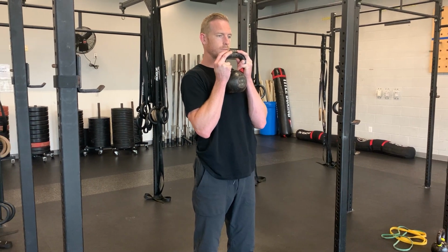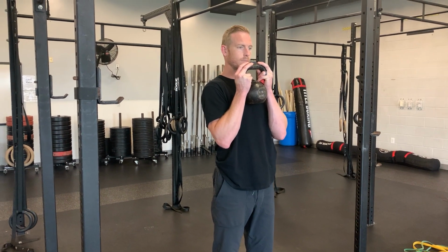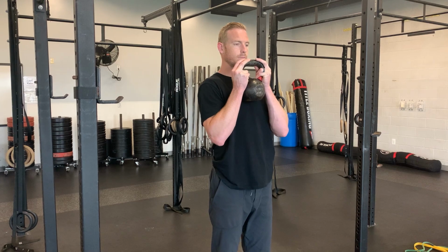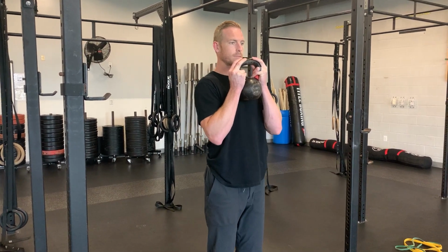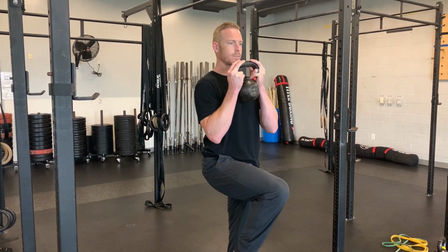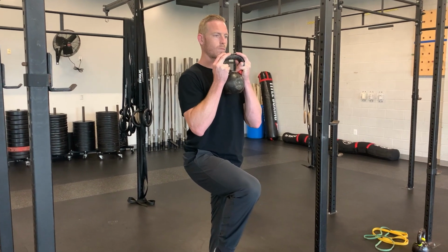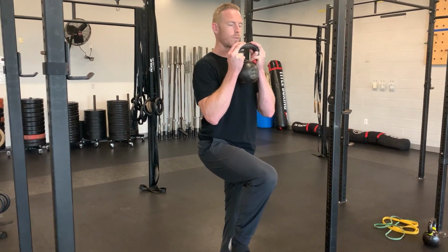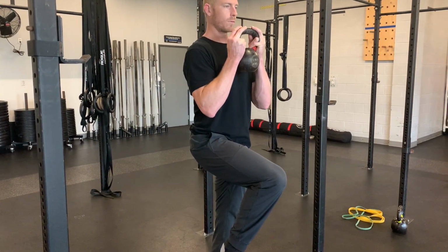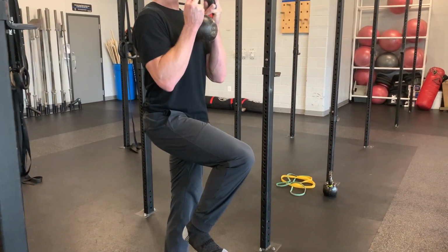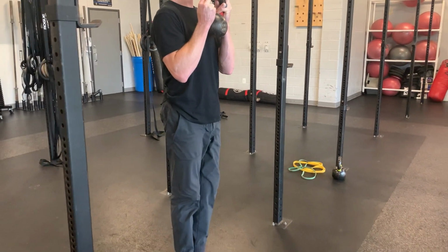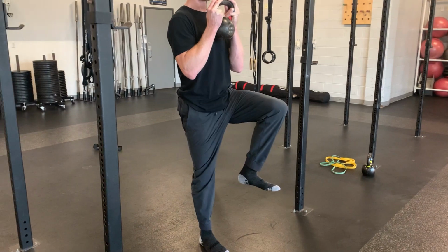The first movement is going to be a kettlebell march. You'll stand in place, lifting one leg up at a time, looking for all the movement to be the hip and below, and keeping the torso nice and tall. The key is you move the weight, it doesn't move you.